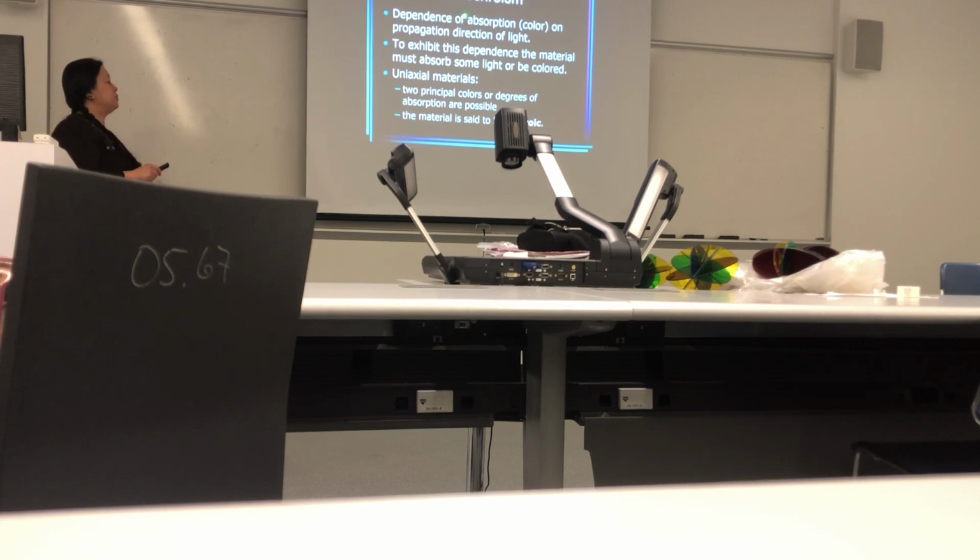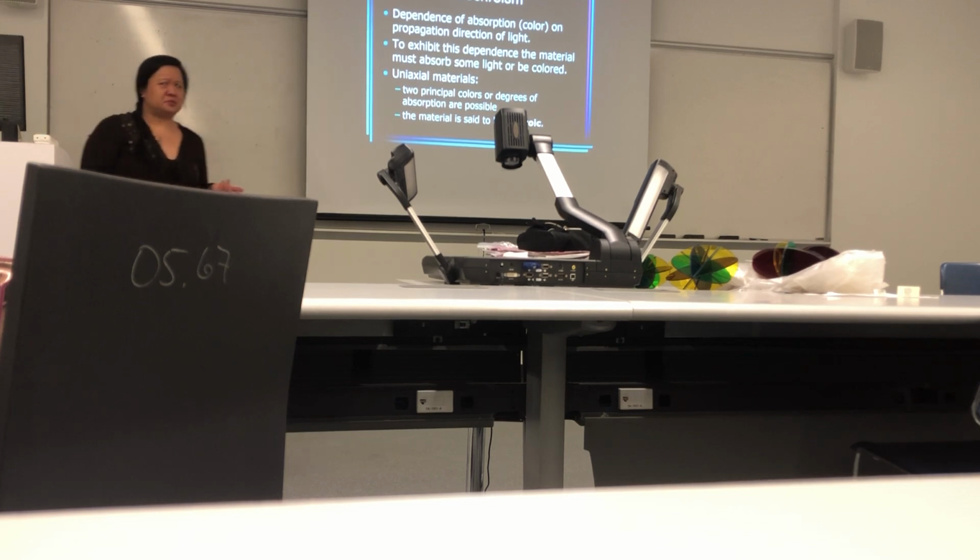So pleochroism is defined as the dependence of absorption or color on the propagation direction of the light. To exhibit this dependence, the material must absorb light or be colored. So you're not going to get a pleochroic fiber if it's white. Heads up, don't look for white materials to start plucking fibers off of. You need a colored fiber in order to see something that might be pleochroic. If it's white, then you're not going to see white and not white.